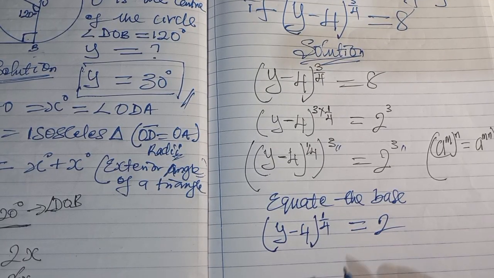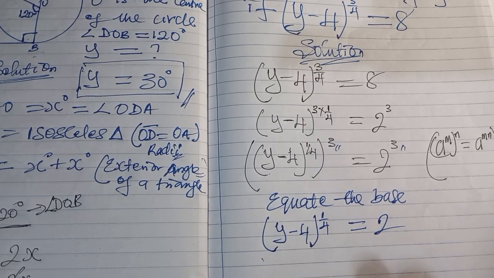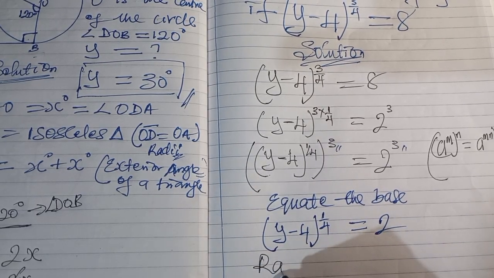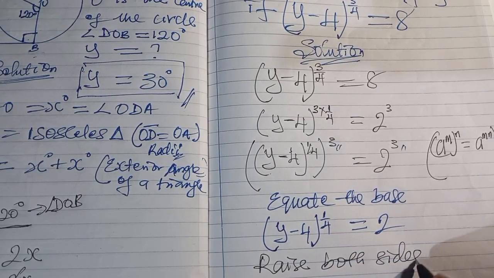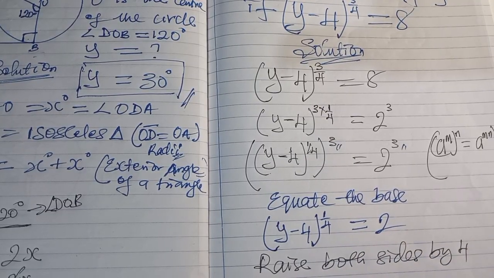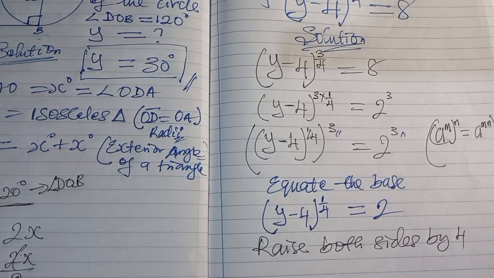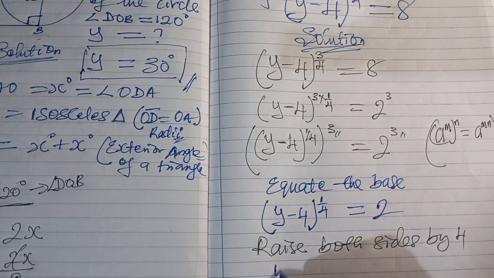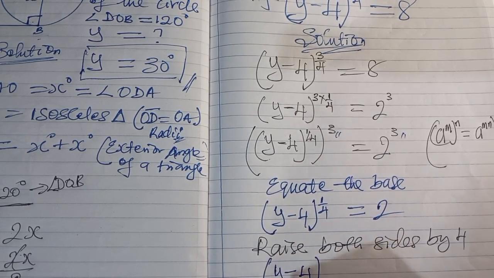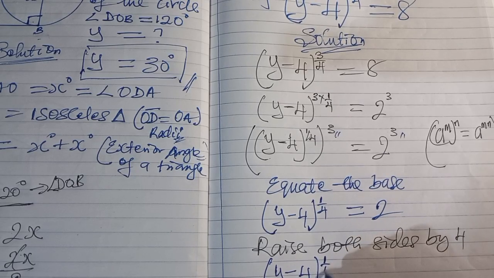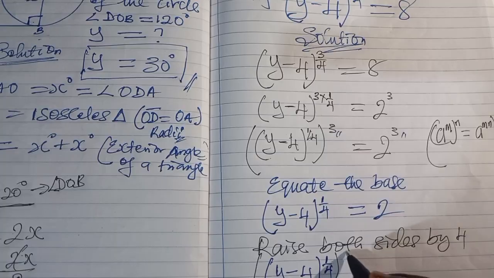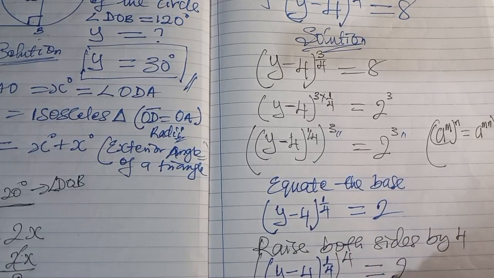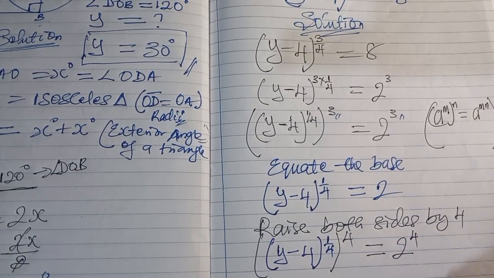Now the next thing, in order to eliminate this 1 over 4, we are going to raise both sides to the power 4, so that we can eliminate this 1 over 4. See what is going to happen here. We have y minus 4, all raised to power 1 over 4, then raised to power 4. This is equal to 2 raised to power 4.